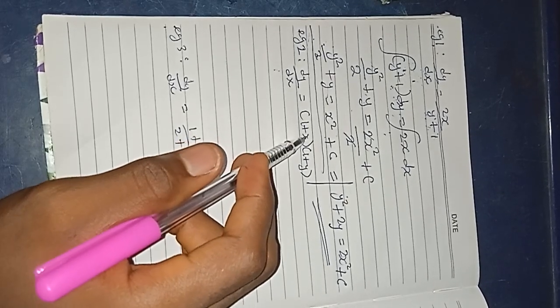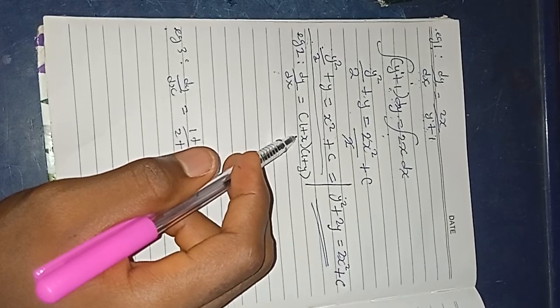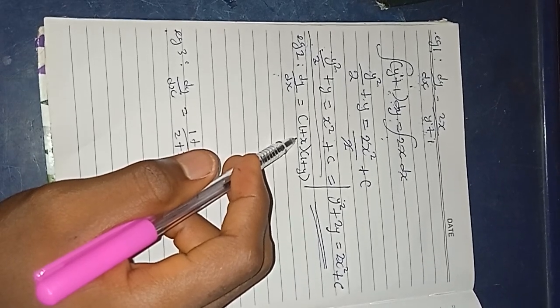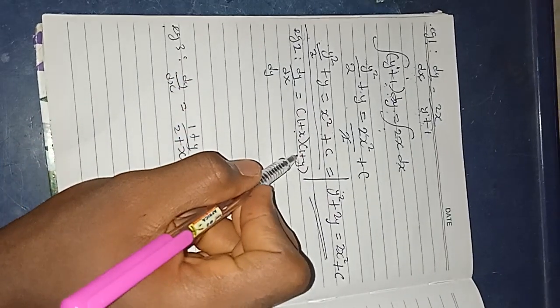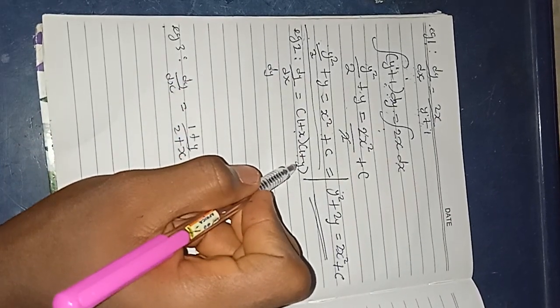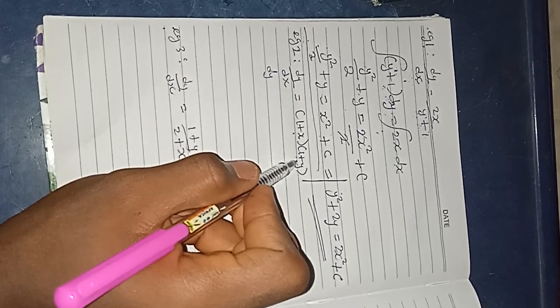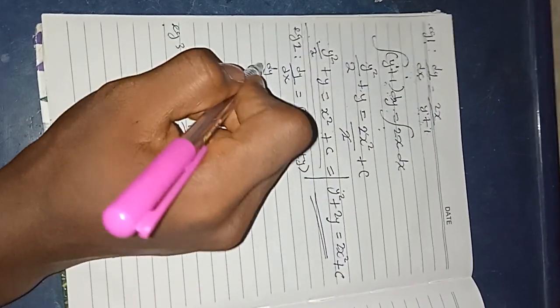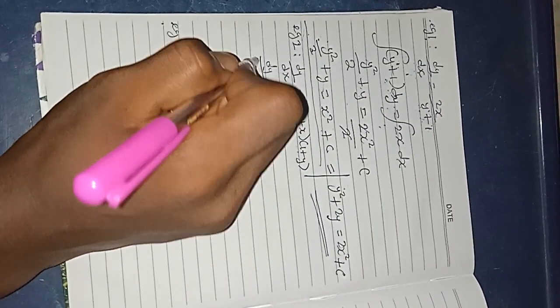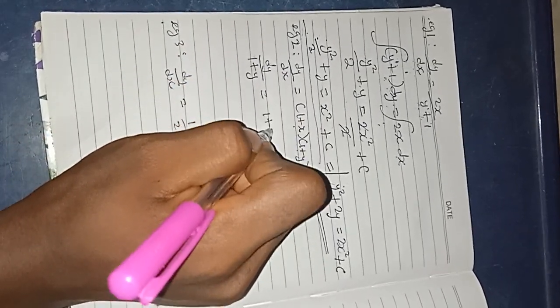You look at this equation, yes, it can be solved with separation of variables because the variables can be separated. So to separate the variables, we simply do it our normal way. 1 plus y is multiplying on the right hand side. Once it crosses over to the left hand side, it's going to divide. So we have dy over 1 plus y, which is equal to 1 plus x.